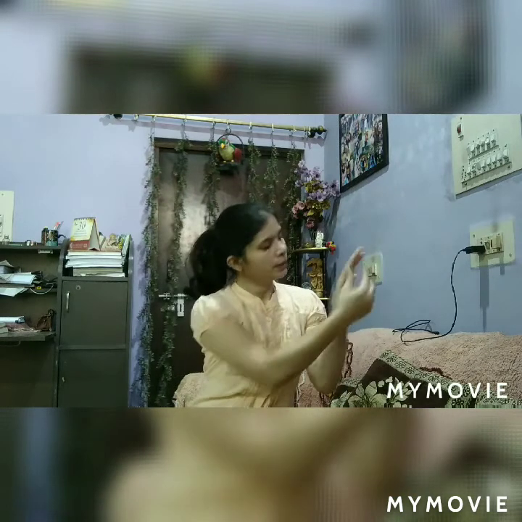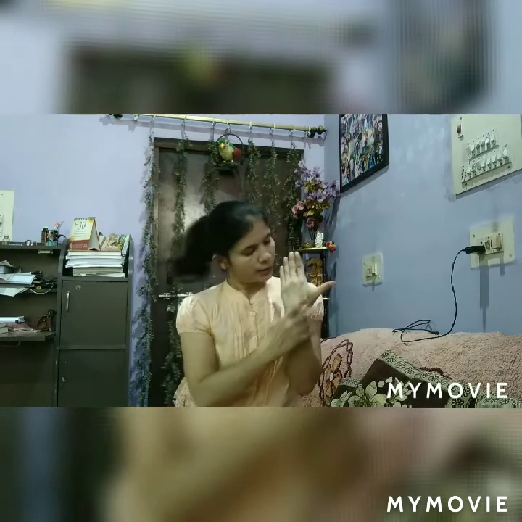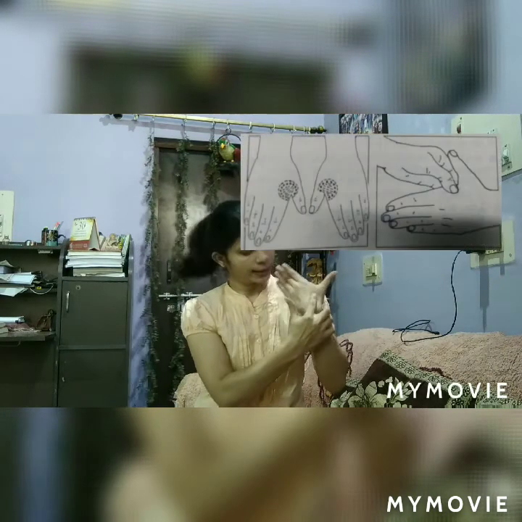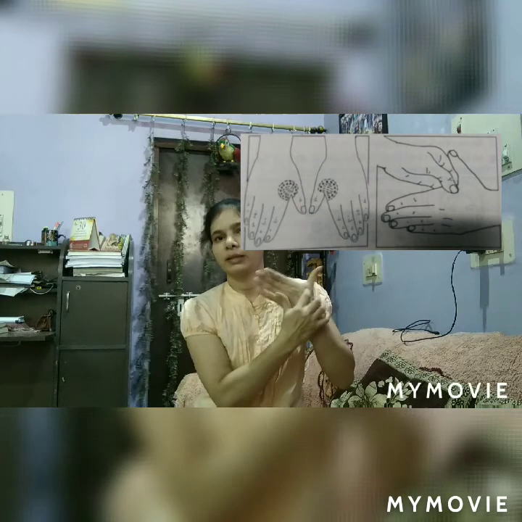And after that, a very important point is these points here. One more point which is very important is this point, where the thumb and index finger end.